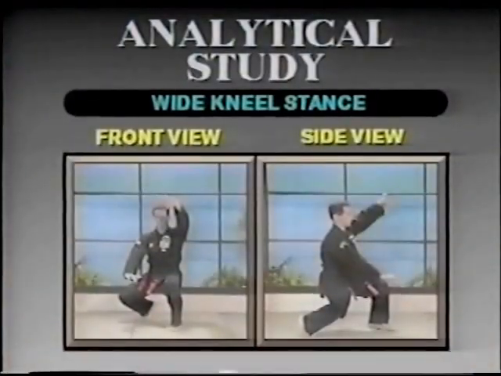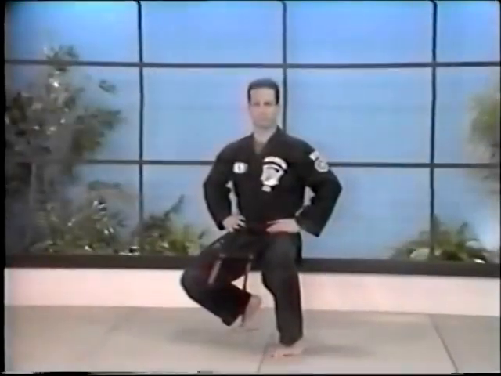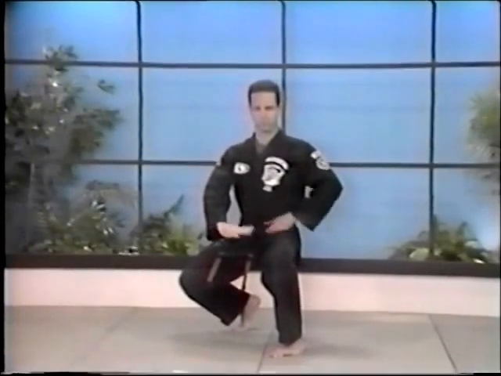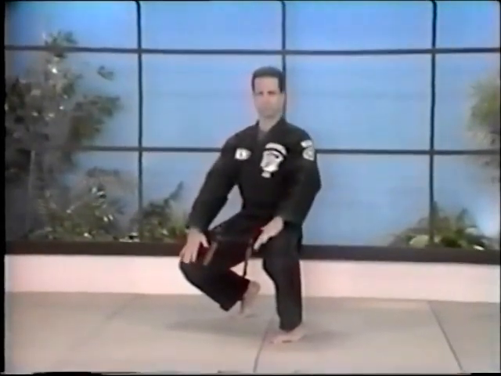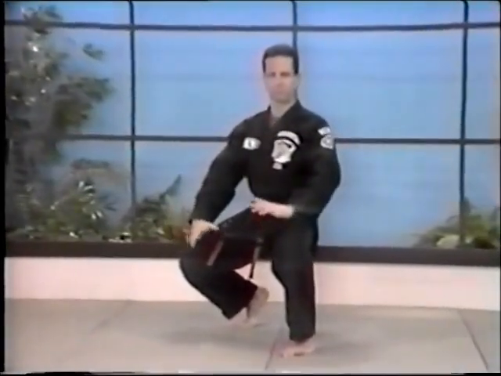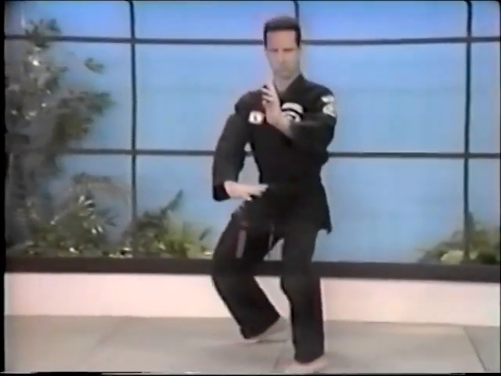Analytical study of the wide kneel. Front view. Keep your right arm low. Make sure your knees are forced apart. Have your weight equally distributed on both legs. Keep your eyes straight ahead. Keep your left arm high. Keep your forward foot position the same as that of your left neutral bow.